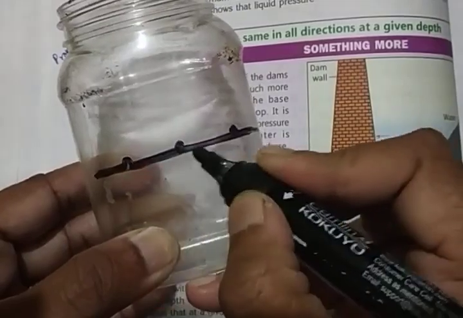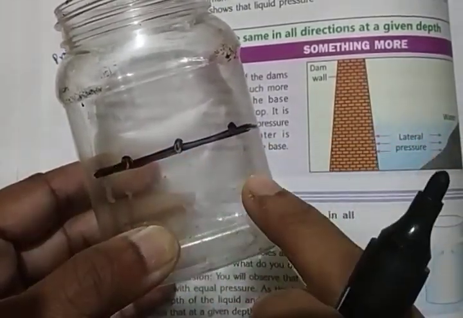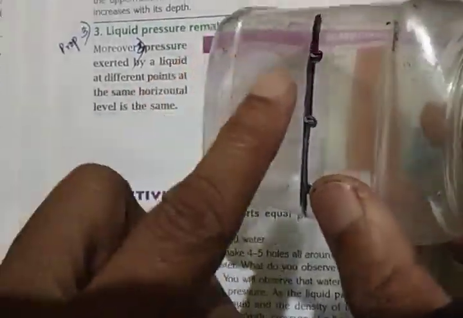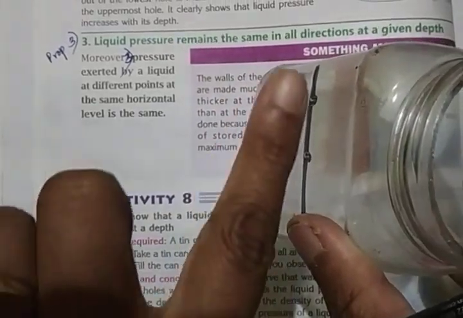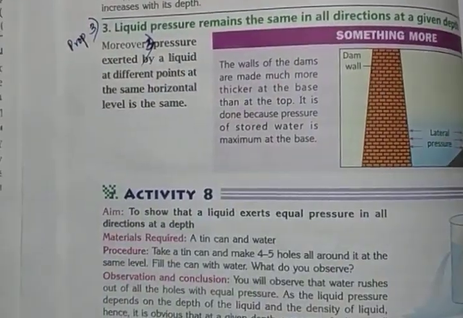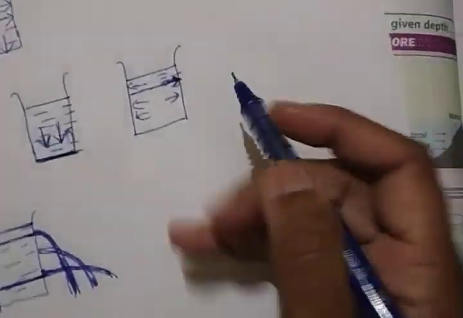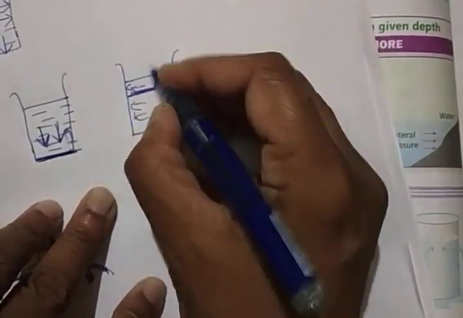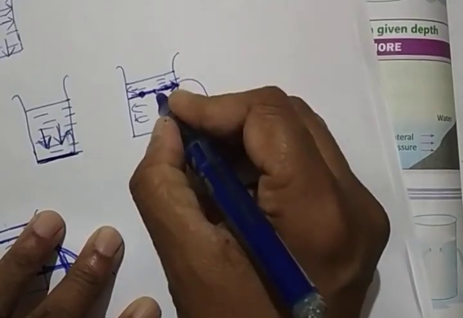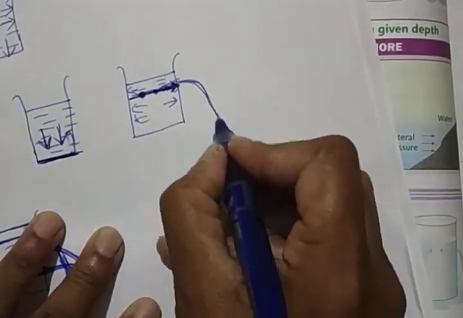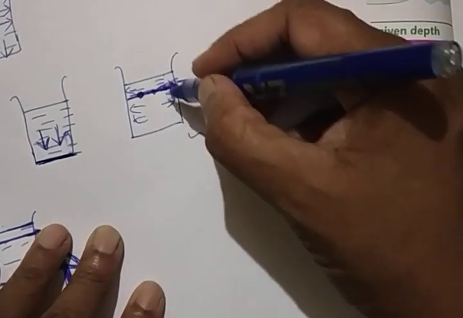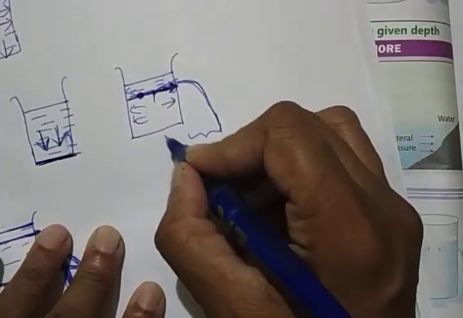Maybe you can put 3 holes at the same level. As usual, I pour water and water is going to come out. Because these 3 holes are at the same height, the water coming out of all the 3 holes will fall at the same distance from the base. Not exactly at the same place, but the distance from the base will be the same.